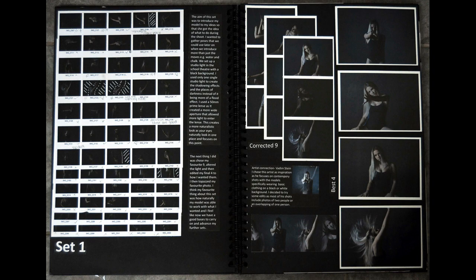Here are the first set images that were taken. This was using a model and doing some very simplistic dance poses, but the student had already experimented with light, making sure that they got a dark background and a focal light source to present a set of really well taken shots. She had experimented with the prime lens and the zoom lens, which she then details in the annotation in the book as she goes on.